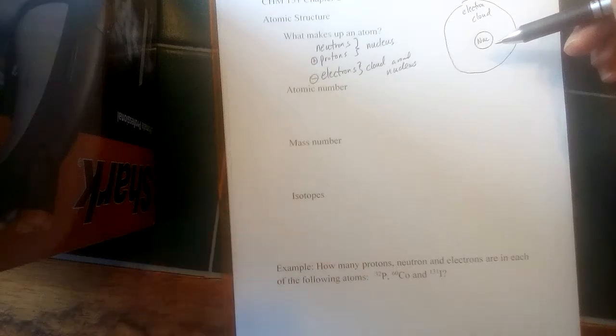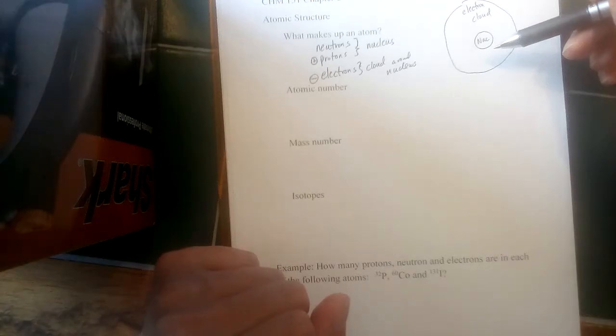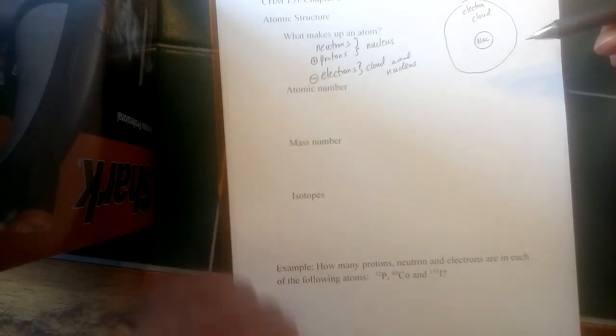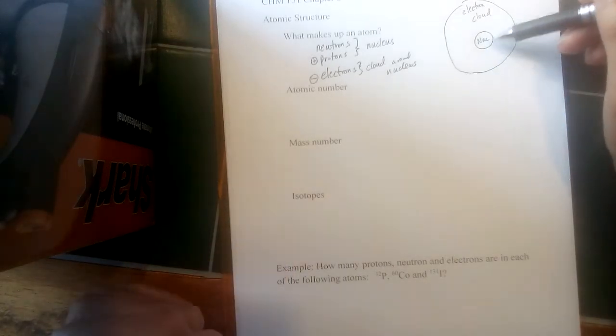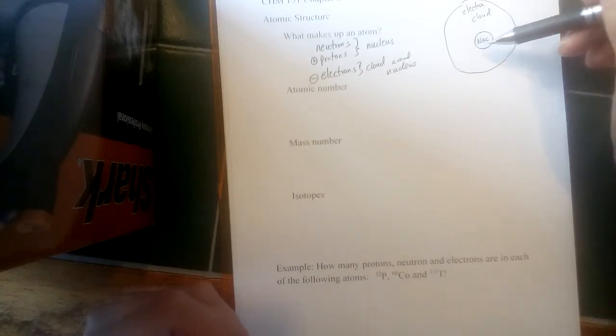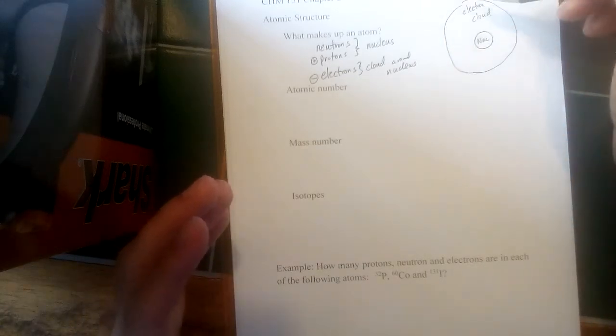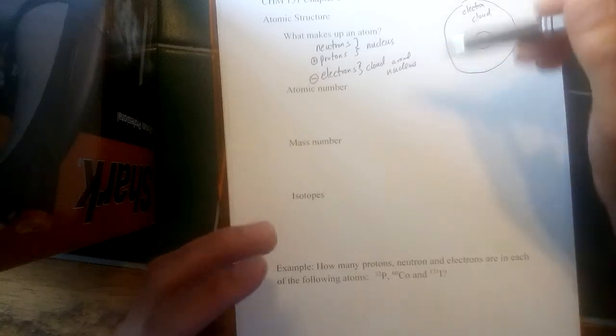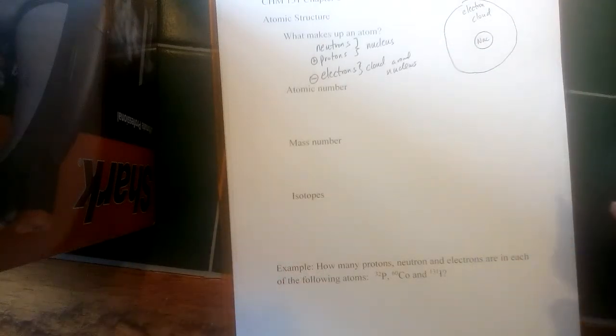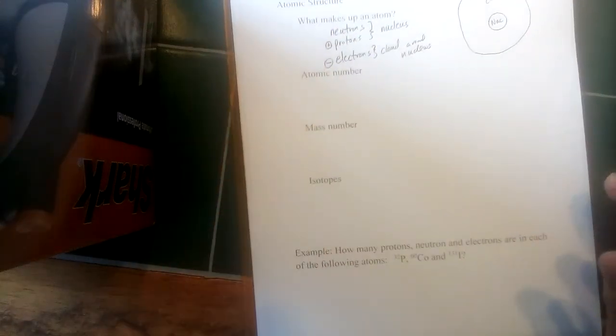So we'll see that neutrons and protons are significantly heavier than electrons, about 1,000 times heavier for each one. So you have almost all of your mass here in the nucleus, but then you have this very large area relative to the nucleus where the electrons are moving around. So most of the atom is empty.